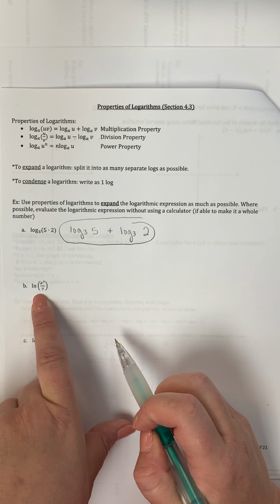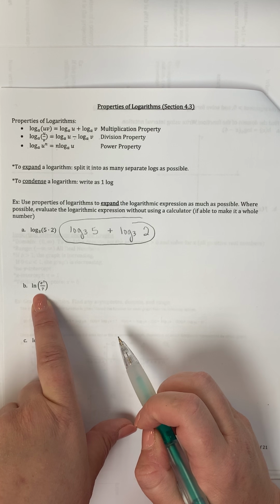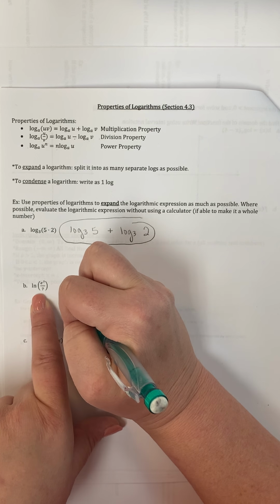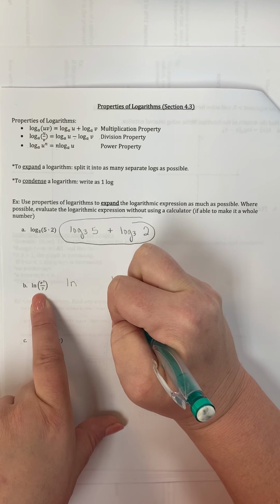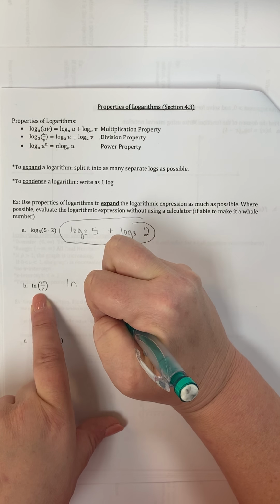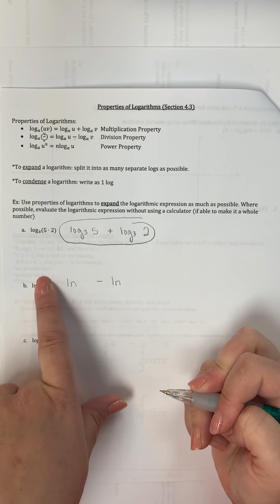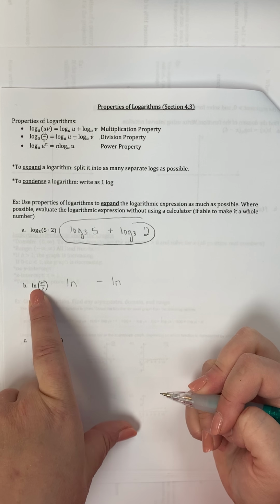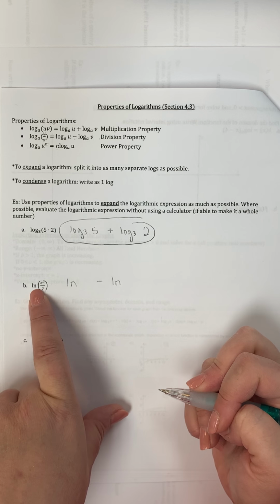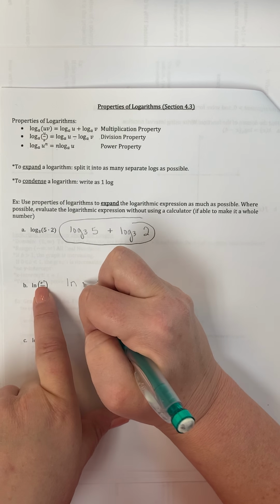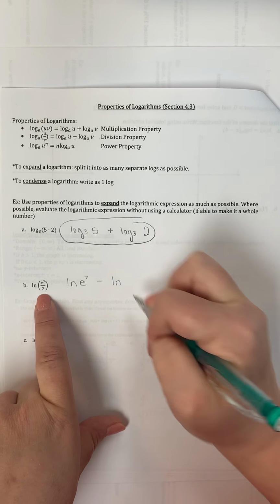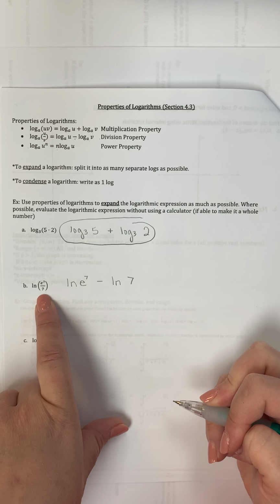Now, some of you are so good at this already, I'm sure you can just jump right to the answer, but I'm going to take my time. So first thing I'm going to do is separate this, and it's going to have a minus because my items are subtracted. Now my base is understood to be e, so I don't have to put it there. We're going to deal with that in a little bit. The numerator goes with the first one. The denominator goes with the second one.